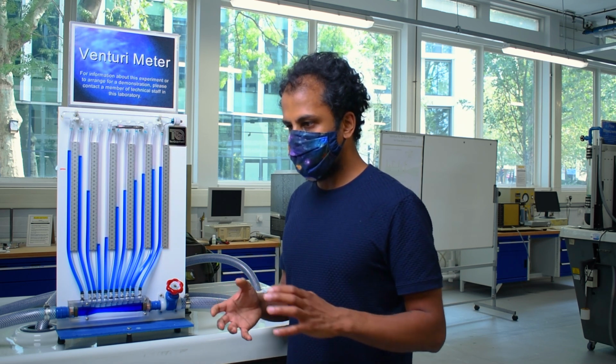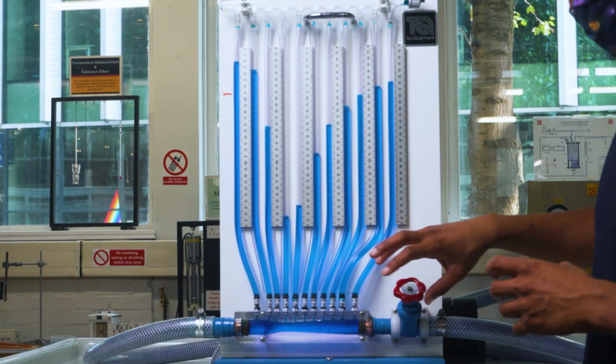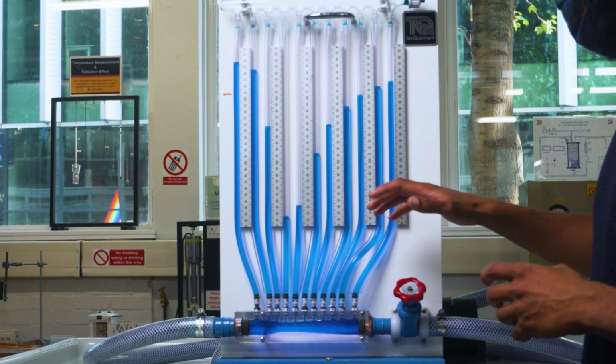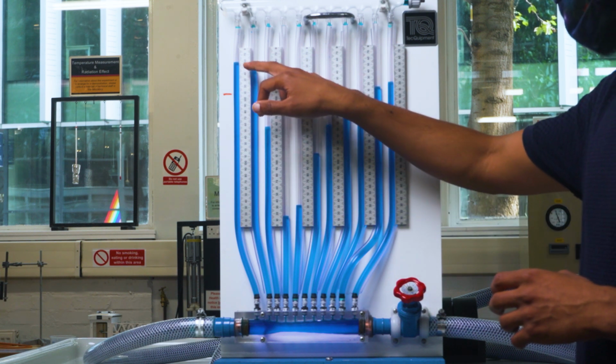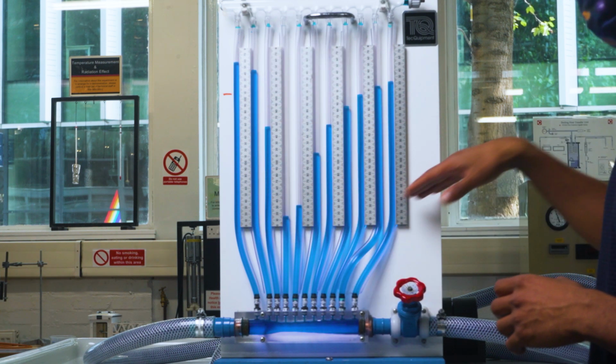So in your coursework, you'll be given a data sheet with 3 different discharges, so 3 different settings on this valve, and the manometric heights in meters of the piezometric height along this Venturi meter.